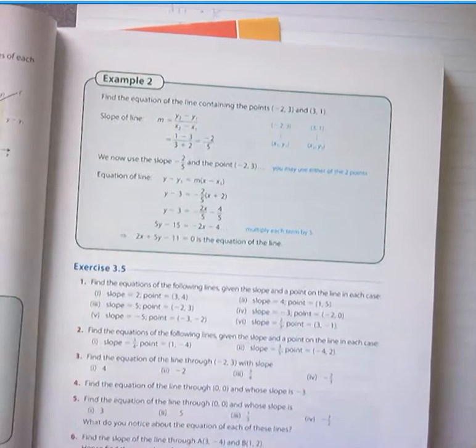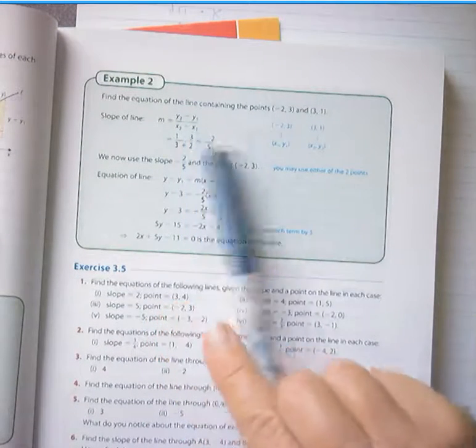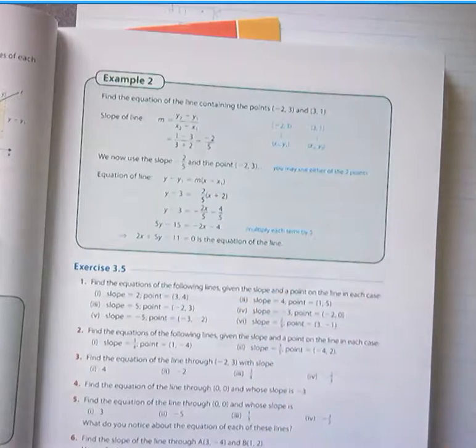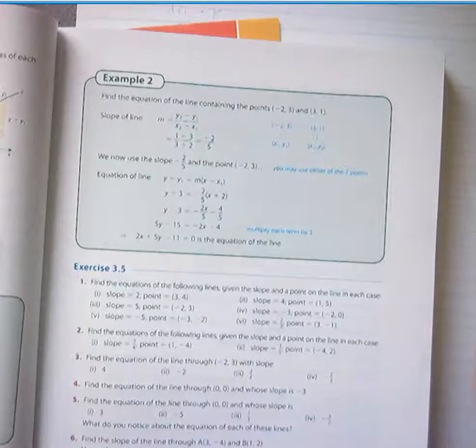So if I just jump to the textbook for an example. On page 61 of the text, it says find the equation of the line containing the points minus 2, 3 and 3, 1. They want you to find the equation. To find the equation, you need a slope and you need a point. We have 2 points, so we need to find the slope.